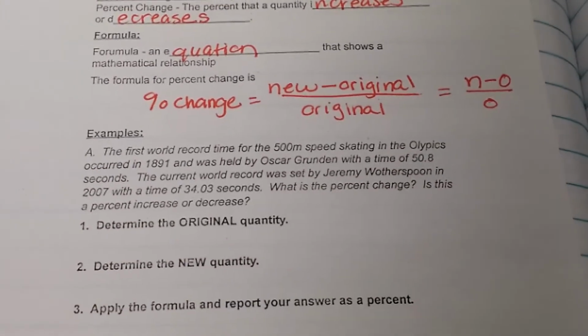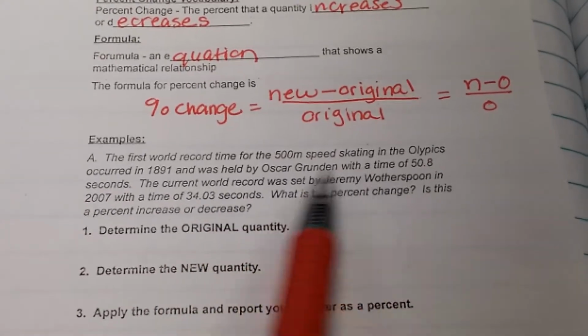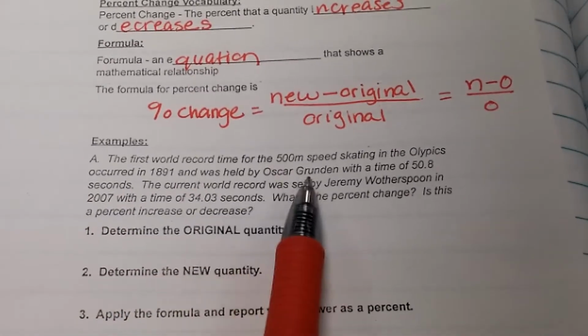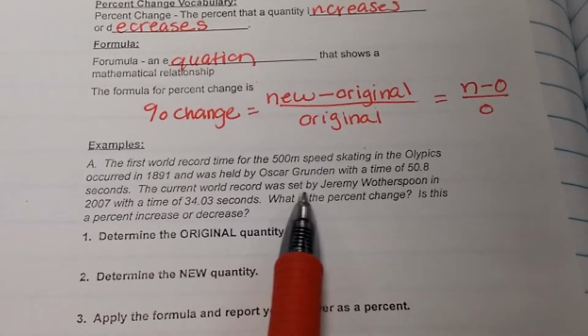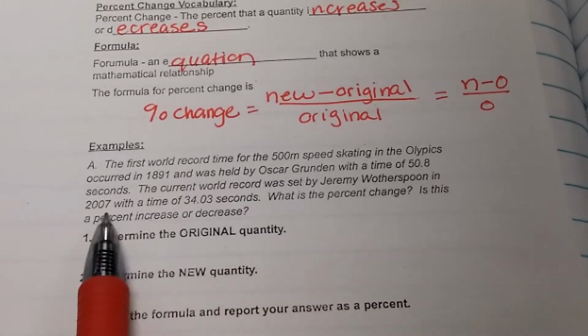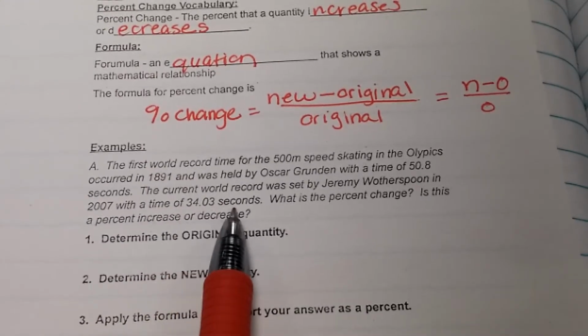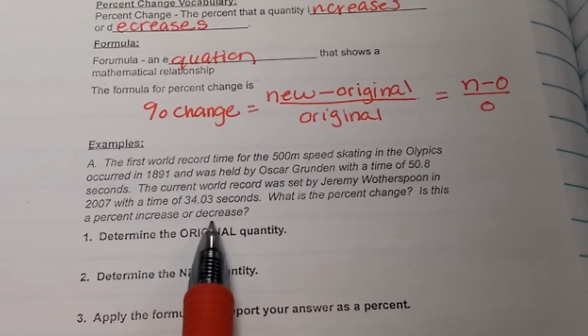A couple of examples. The first world record for the 500 meter speed skating in the Olympics occurred in 1891 and was held by Oscar Gruden with a time of 50.8 seconds. The current world record was set by Jeremy Witherspoon in 2007 with a time of 34.03 seconds. What is the percent change? Is this a percent increase or a percent decrease?